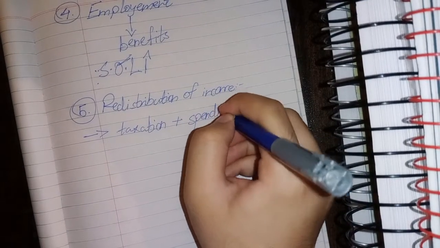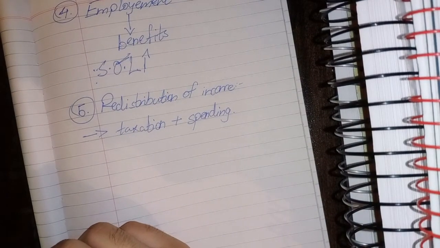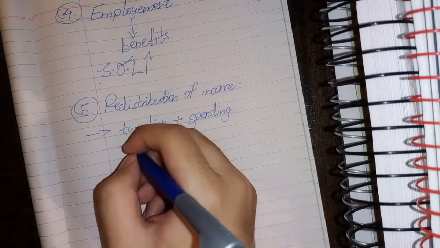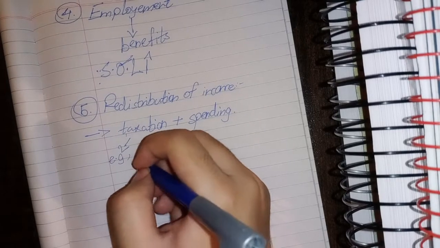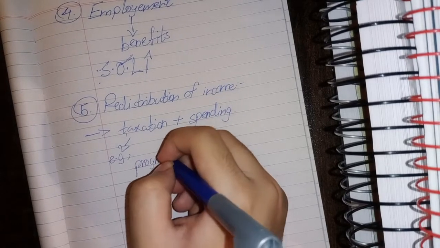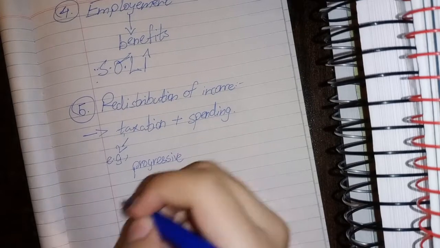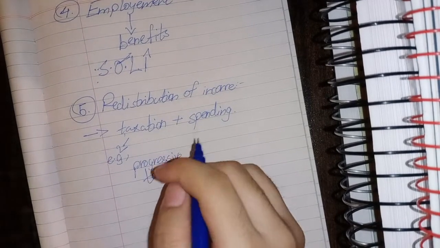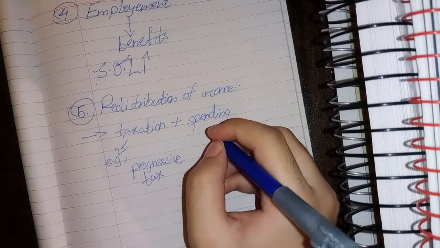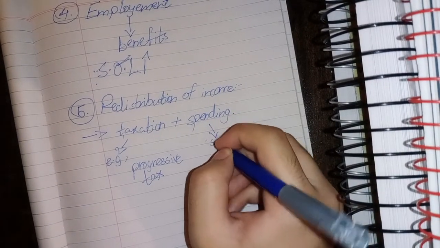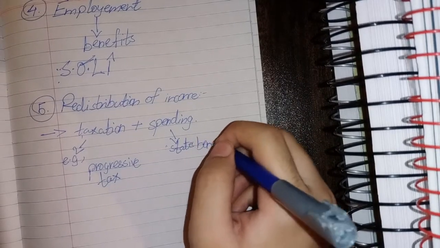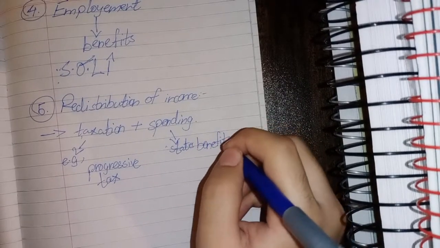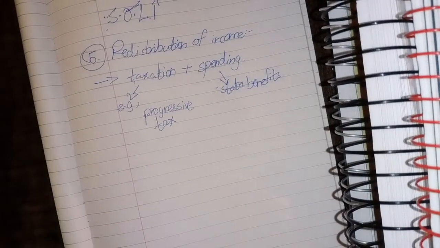This includes, for example, progressive taxation, where they tax the rich more as compared to the poor. In spending, this includes state benefits, unemployment benefits, and such. What they do is redistribute income from the rich to the poor.